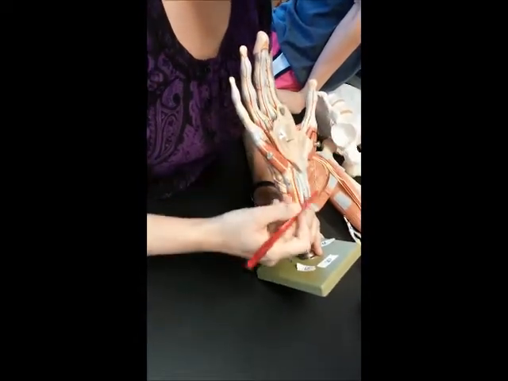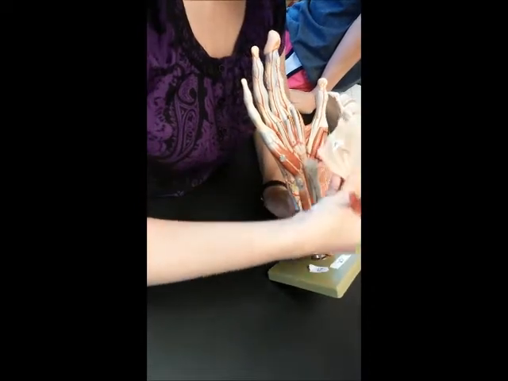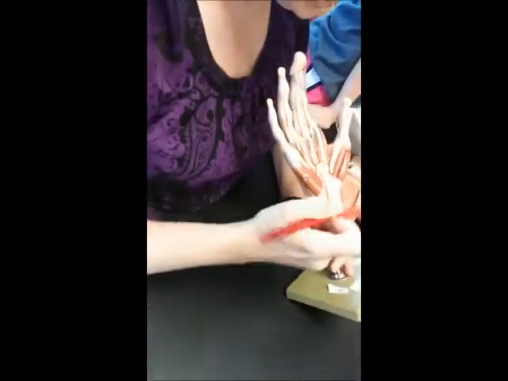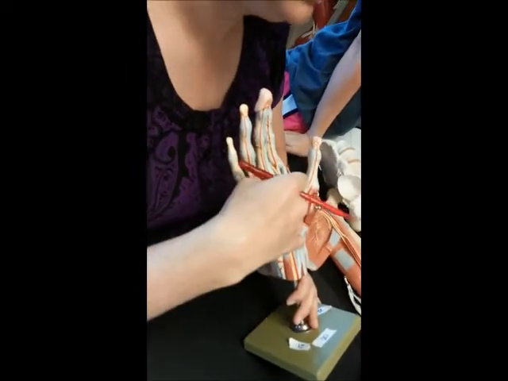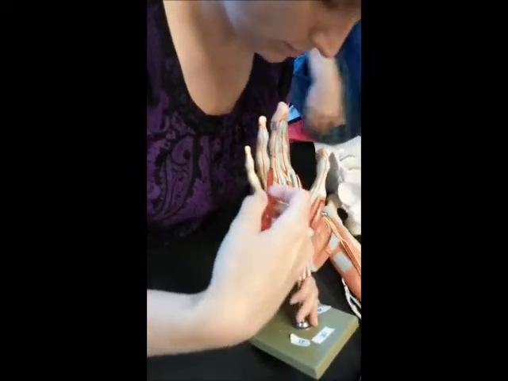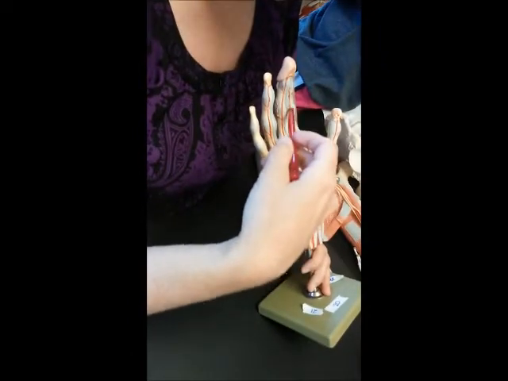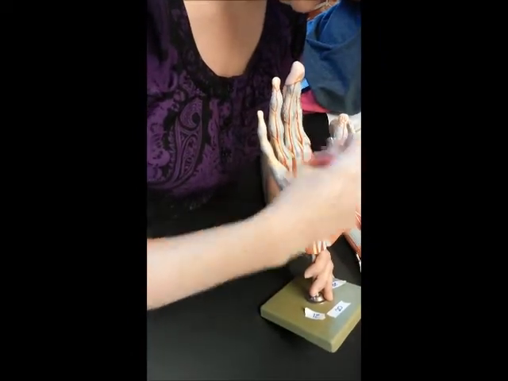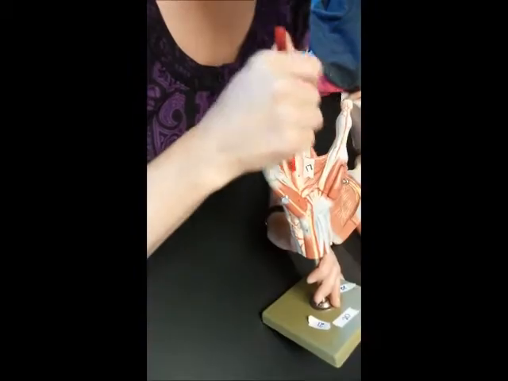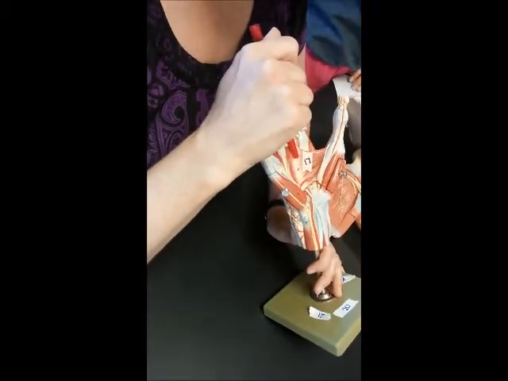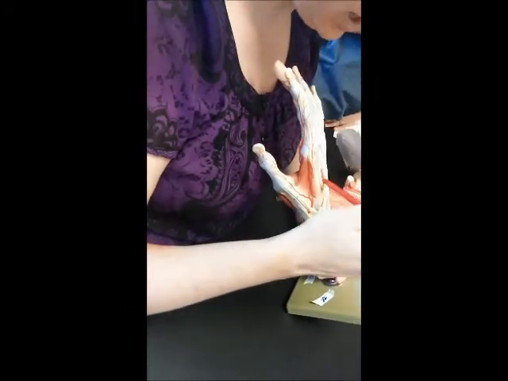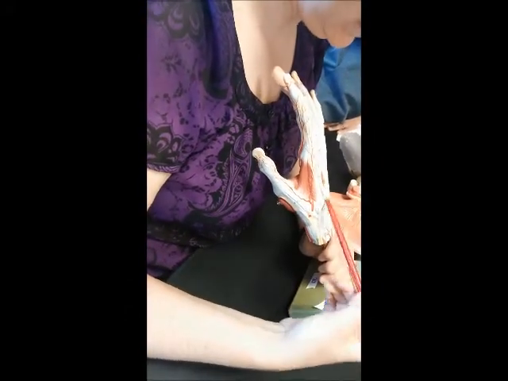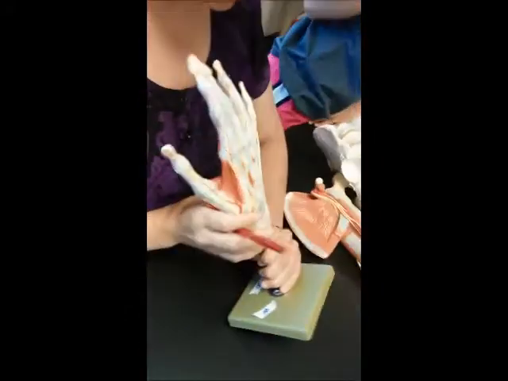So you see how palmaris longus goes into the palmar fascia. These would be lumbricals in between the tendons of the flexor digitorum superficialis and flexor digitorum profundus. So deep to that are going to be the palmar interossei. And then if you go back here, this is the dorsal interossei, extensors of the fingers.